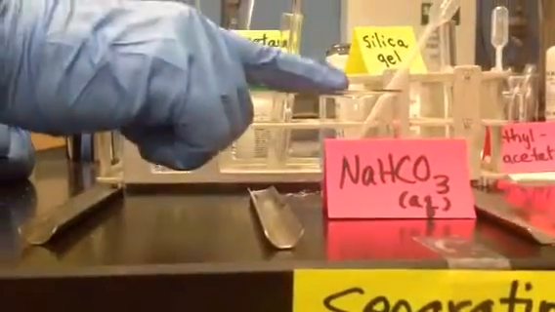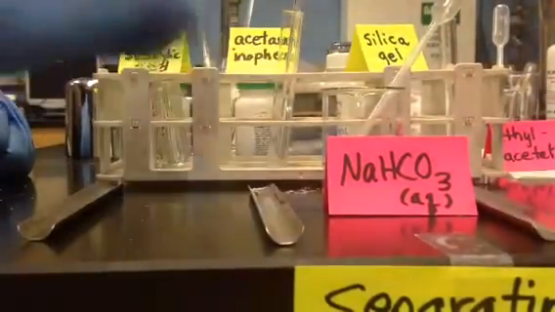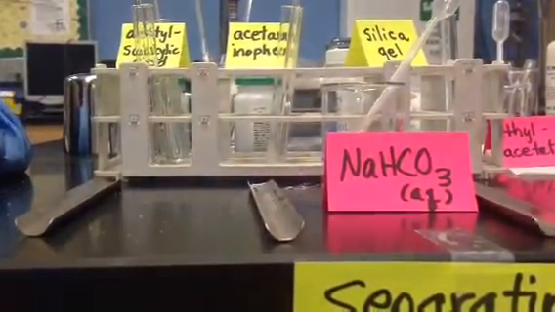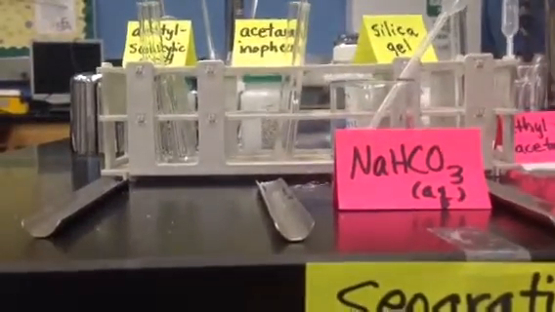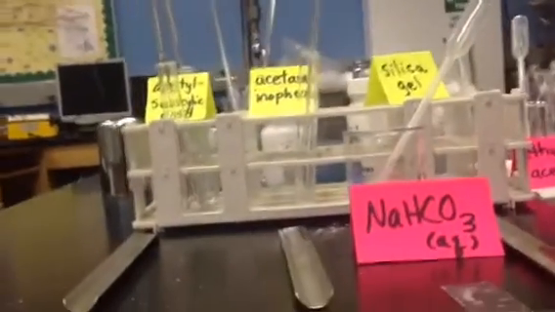So I'll move this over so you can see what we're doing for our solvent. Acetaminophen did not dissolve in this. Acetylsalicylic acid did dissolve in it. Now the thing you want to try next is, I'm going to get a bigger test tube because I'm maxed out on that one.